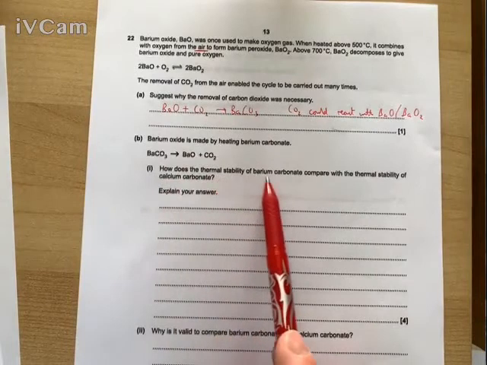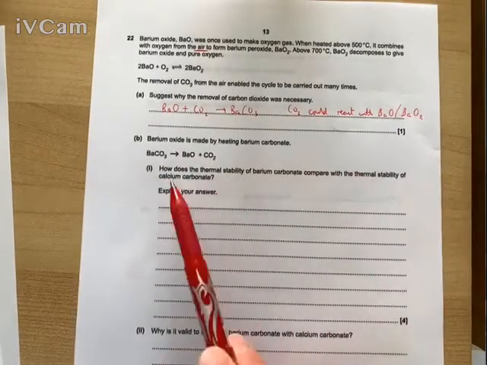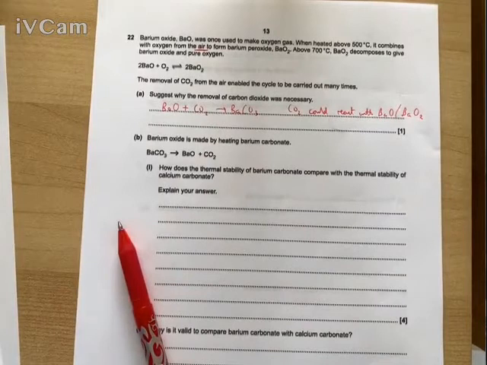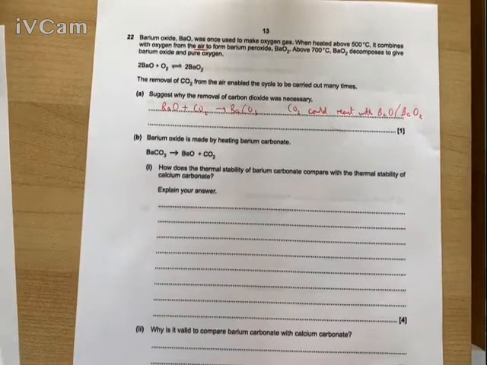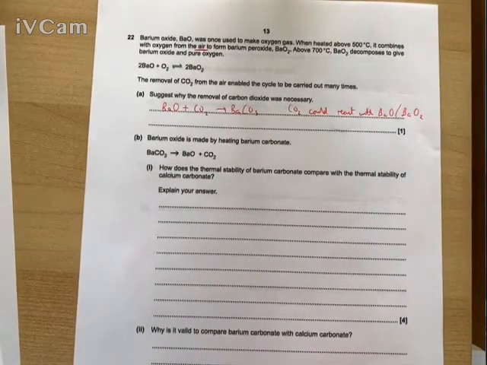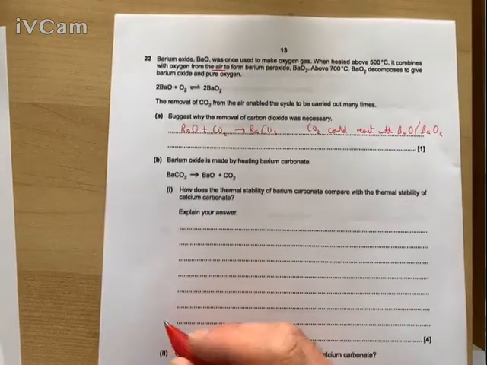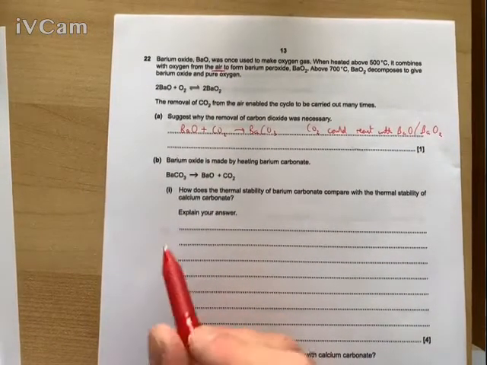How does the thermal stability of barium carbonate compare with the thermal stability of calcium carbonate? So this means you heat it, and you know which ones you need to heat to a higher temperature or for longer, with the same sort of Bunsen flame, in order for this decomposition reaction to take place. So let's just have a little look at these two then. So let's compare calcium and barium carbonate.